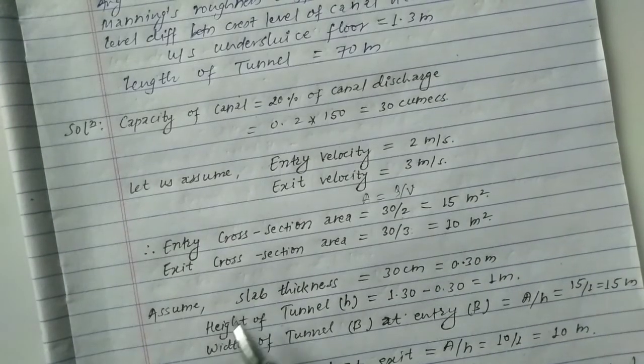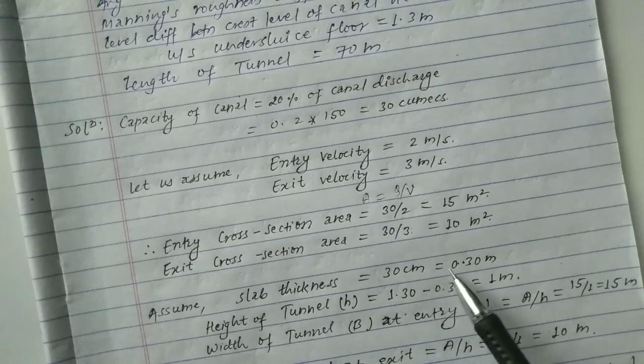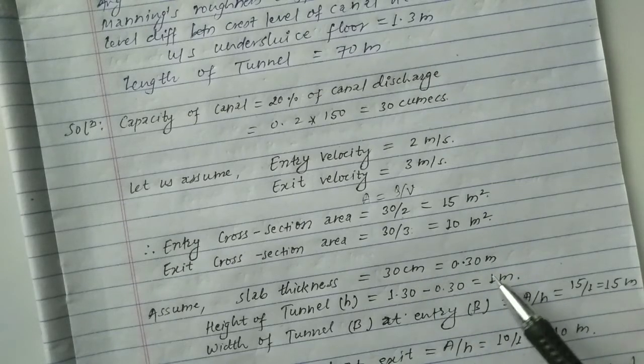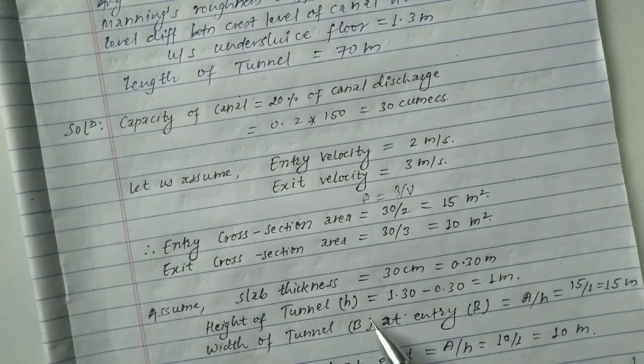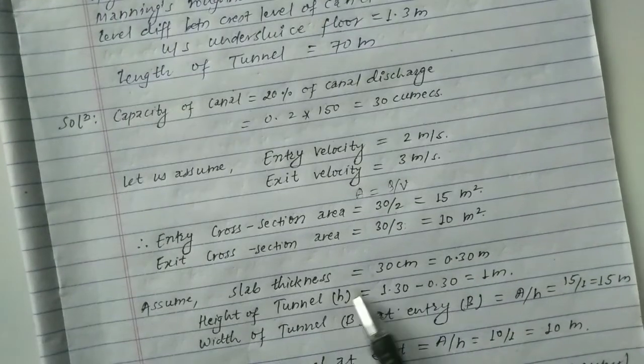Now we have to assume the slab thickness. Slab thickness is generally taken as 30 cm, or you can say 0.30 meter. And the height of the tunnel equals 1.3 minus 0.3. We have to subtract the slab thickness from this value.